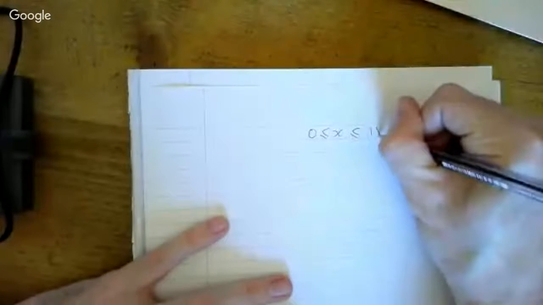Okay then, question 2b. Now the first thing I'm going to do is work out the range of answers I've got. So it's said that answers are between 0 and less than 180. That's what it means when it says that.